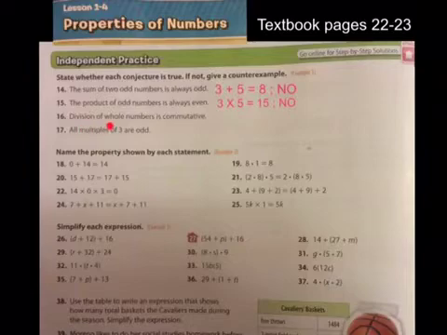And let's see number 3. The division of whole numbers is commutative. Commutative means, boys and girls, that it's the same. Like, for example, here's an example of commutative. We have 15 plus 17 is the same as 17 plus 15. But when we divide, is it commutative? Will it be the same?